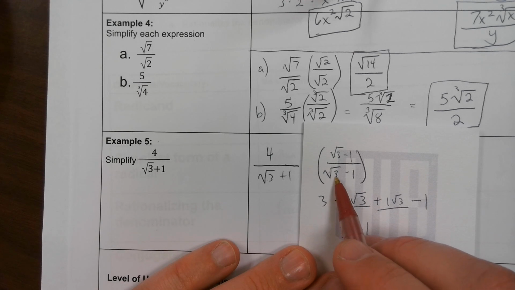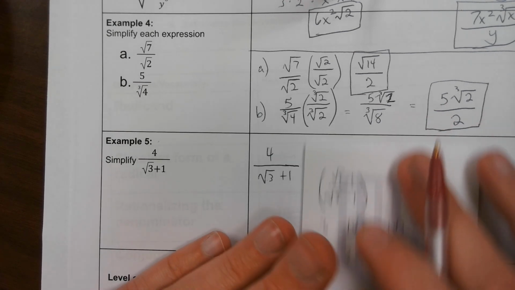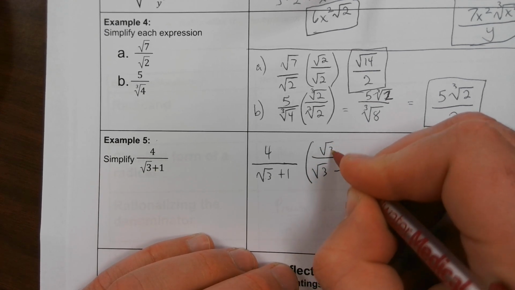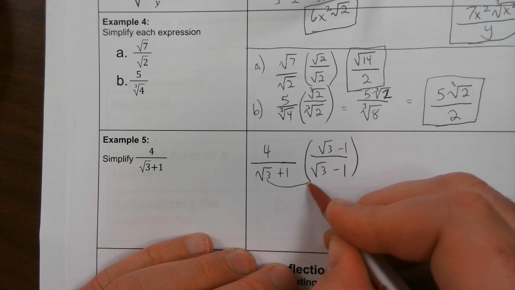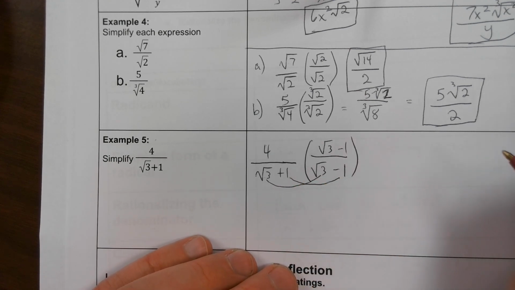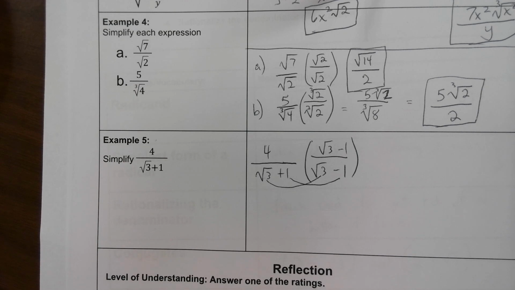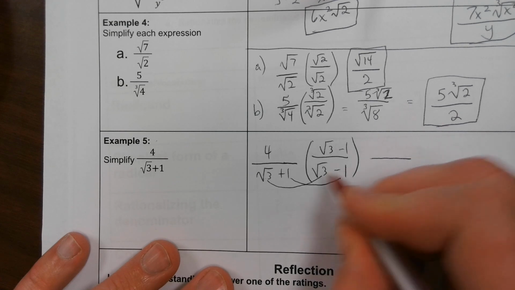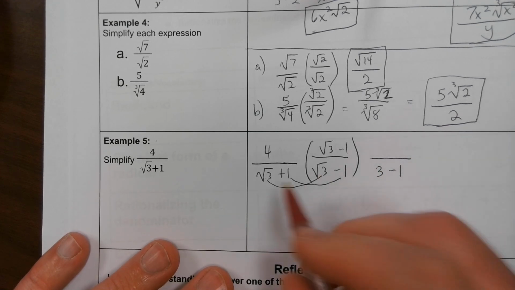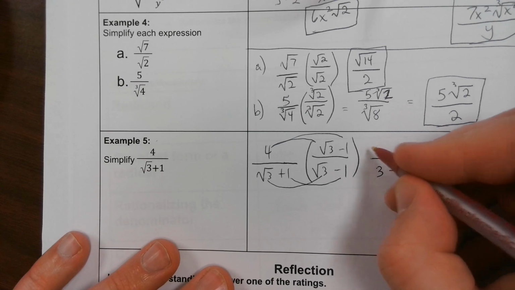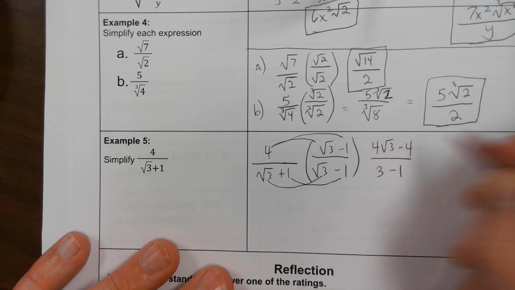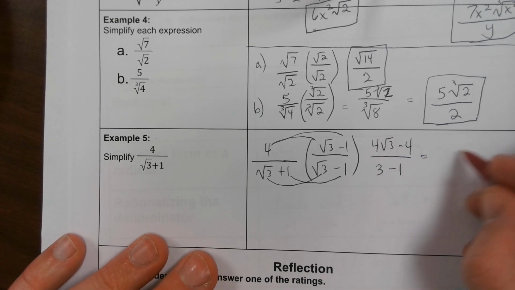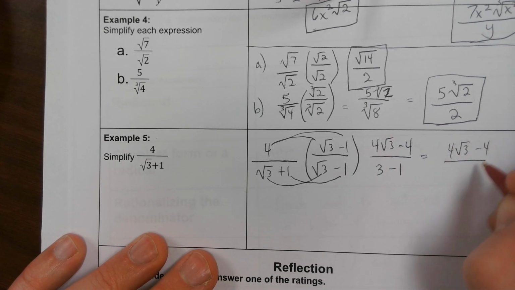So this is what I'm going to choose. This is why we're choosing the conjugate. When we multiply by the conjugate, all we have to do is multiply the first terms and the last terms, because the two terms in the middle are going to cancel each other out. That's why we're choosing the conjugate, in order to get them to cancel. When we do that multiplication, we get 3 and minus 1. And on the top, I have to distribute on the top as well. So 4 over square root of 3 minus 4. From here, I'm going to simplify that down to 4 root 3 minus 4, all divided by 2.